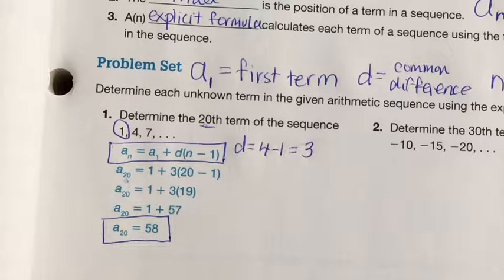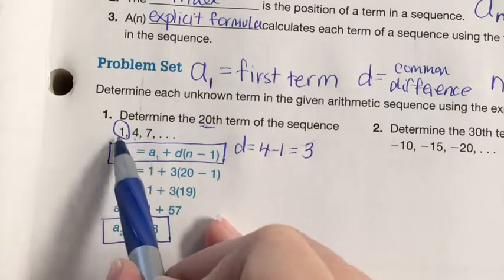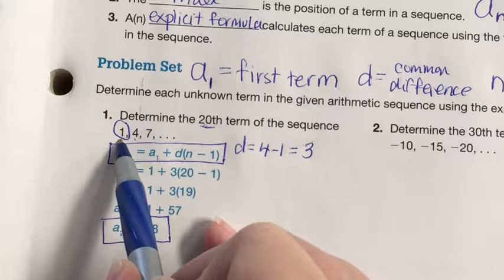Question: how did we get 4 minus 1? Because the second term was 4 and the first term was 1.